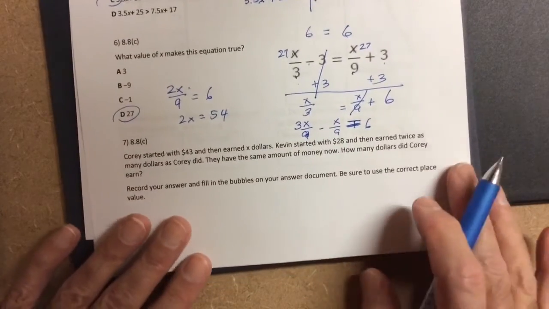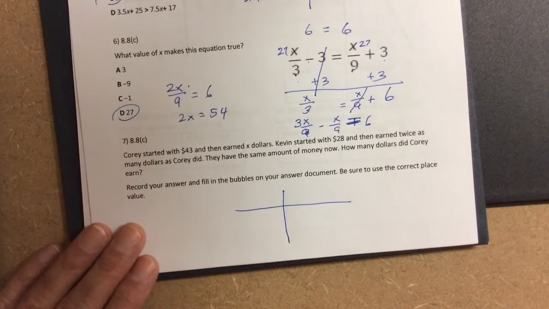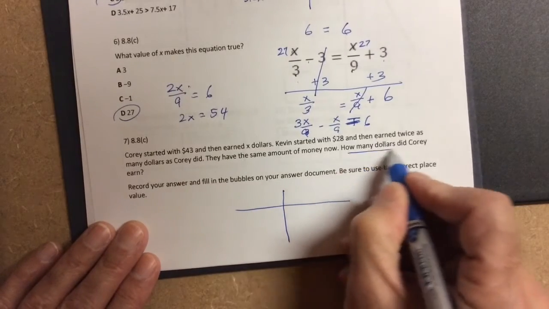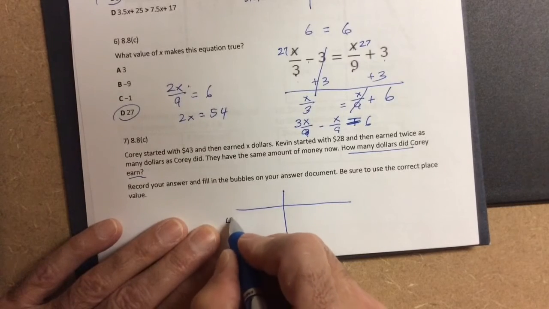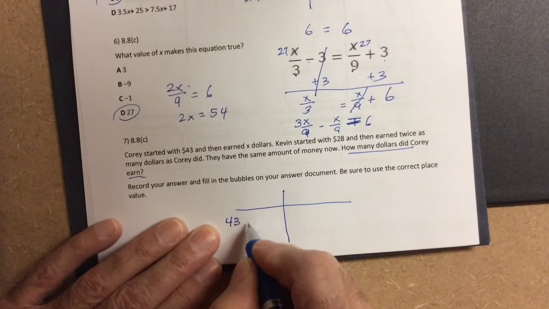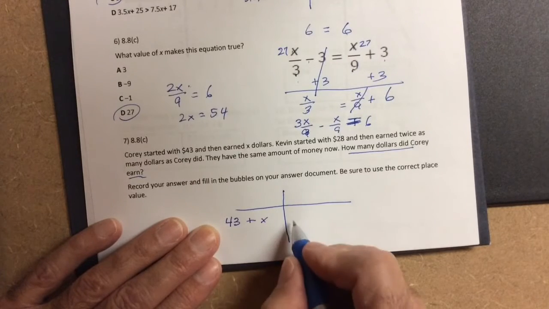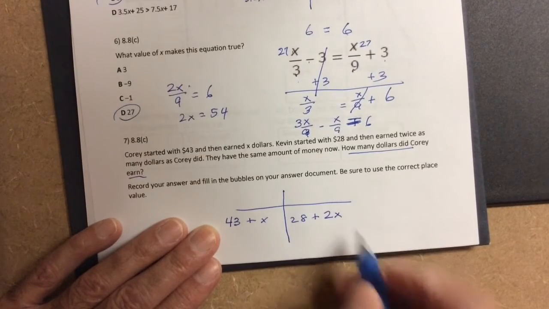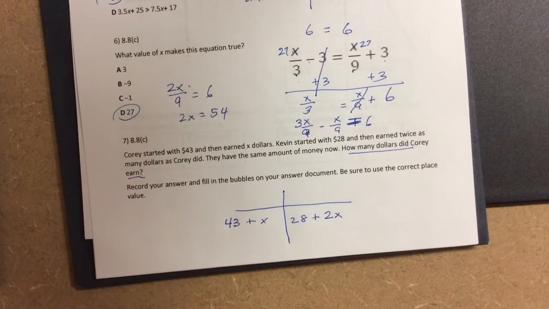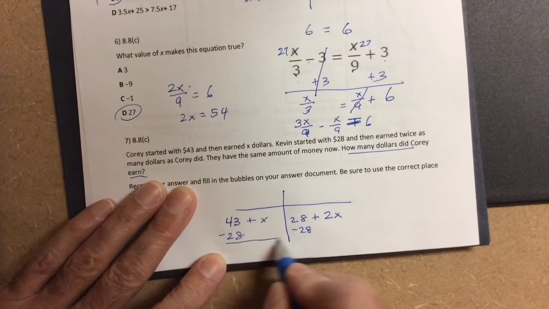Number 7. Number 7, you guys had some silly answers. Some had negative answers. They're saving money, and it's asking how many dollars did Corey earn, and hopefully that wouldn't be negative. So Corey started with $43 and then earned x dollars. So it's 43 and then another x. Kevin started with 28 and earned twice as many dollars as Corey did, which would be 2x. So, subtract 28 from both sides.